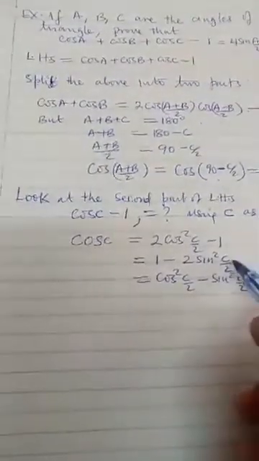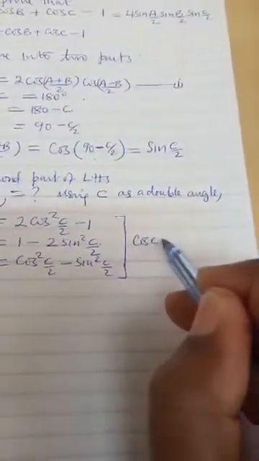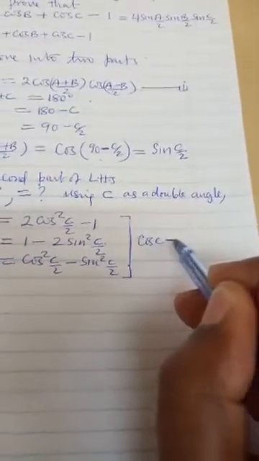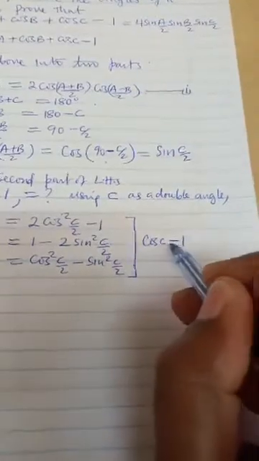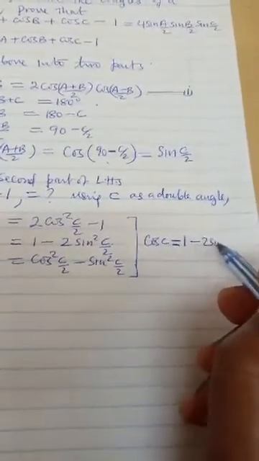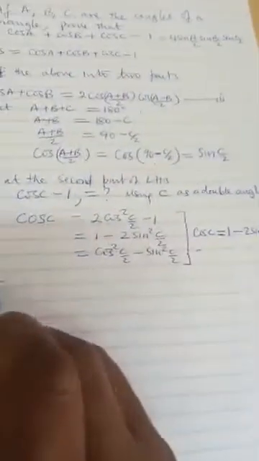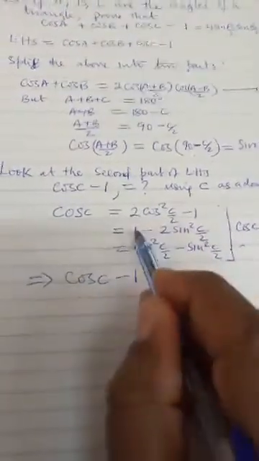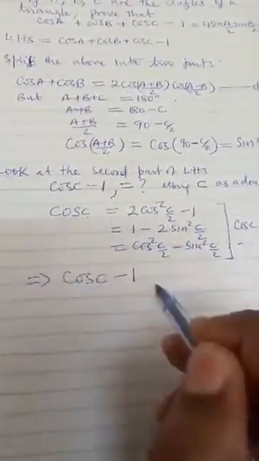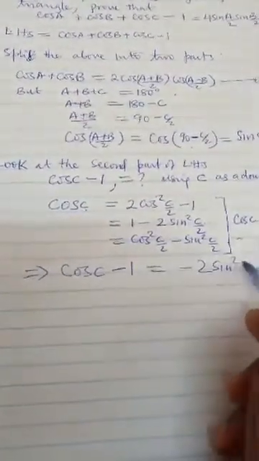So we shall consider this: cos of C minus 1, cos of C is equal to 1 minus 2 sine squared C over 2. But we have this giving us that if we subtract 1 from there, this will give us minus 2 sine squared C over 2.